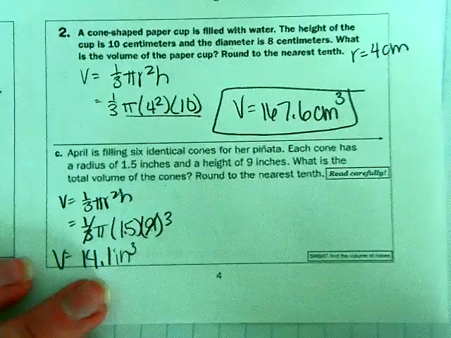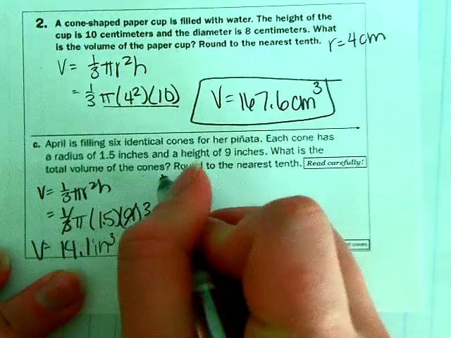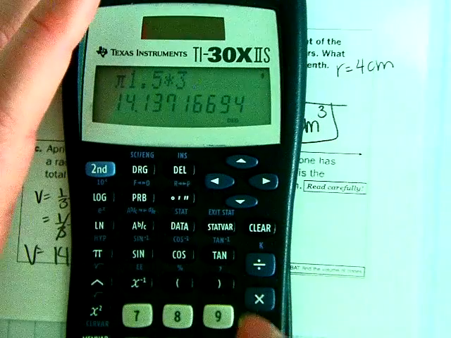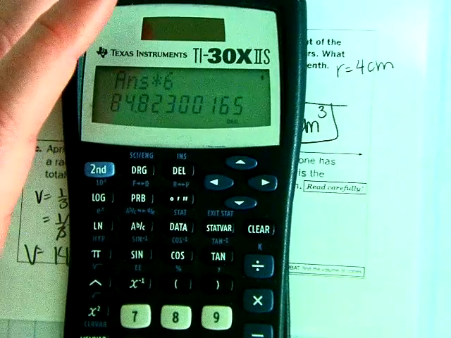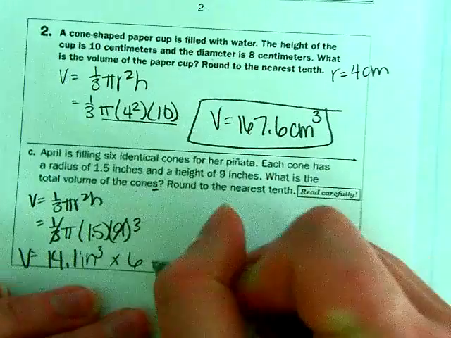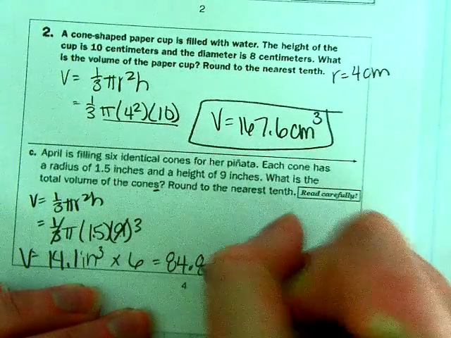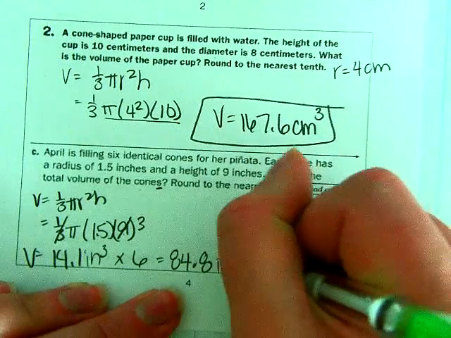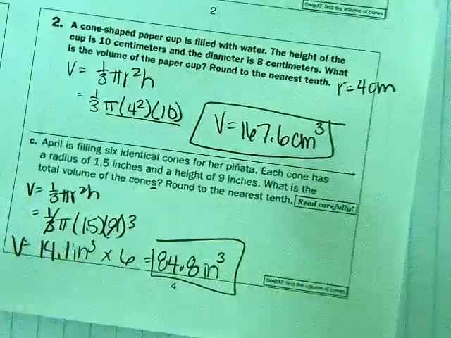But they want the total volume of the cones, plural. So since there's 6 of them, I need to take my answer, I didn't round it, times 6, trying to just be exact. 84.8 inches cubed. That's the total volume.